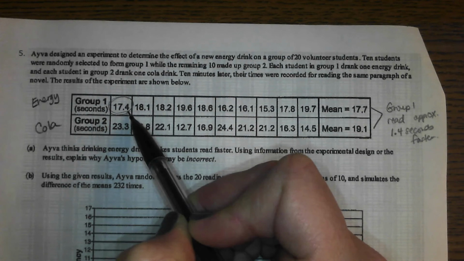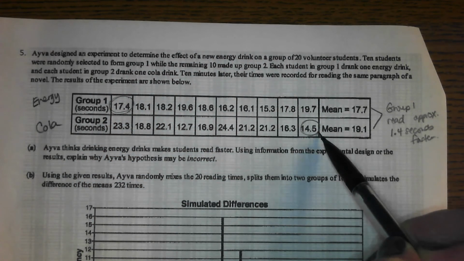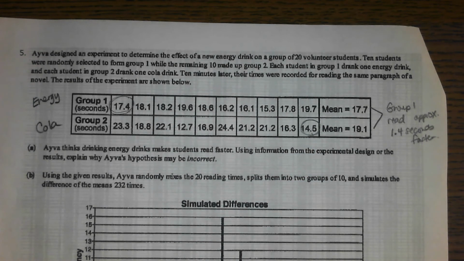It took them 17 seconds. Here's someone who drank cola. They read faster even though they drank cola. So on an individual basis, it wasn't that significant. It doesn't mean that someone who drank cola couldn't have read faster. Clearly they did. So either one of those would be a potential hypothesis as to why she might be incorrect.